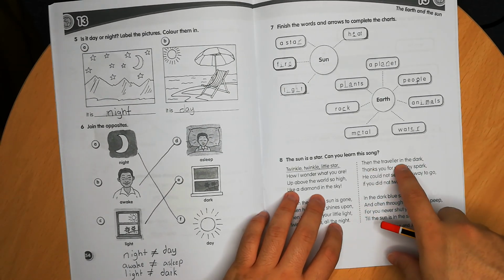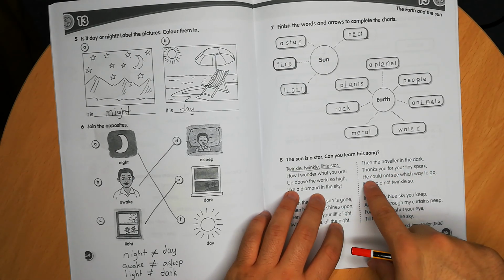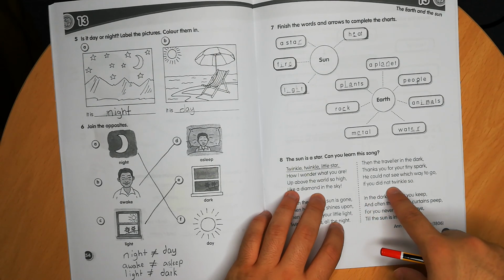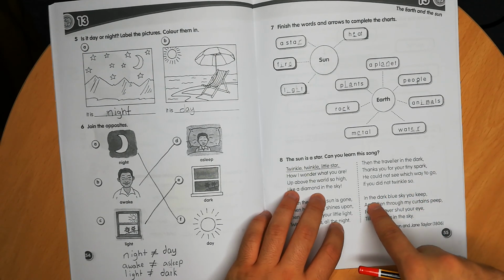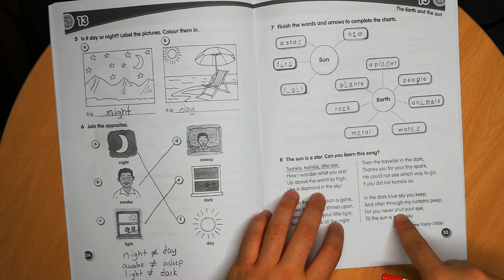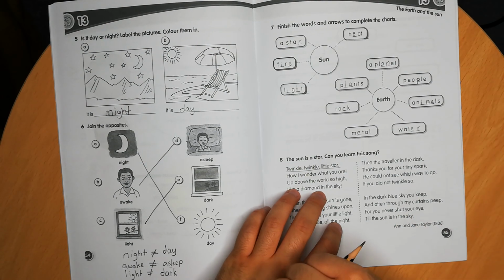Then the traveler in the dark, thank you for your tiny spark. He could not see which way to go, if you did not twinkle so. In the dark blue sky you keep, and often through my curtains peep, for you never shut your eye, till the sun is in the sky.